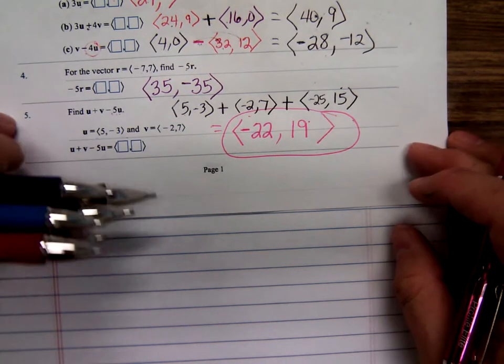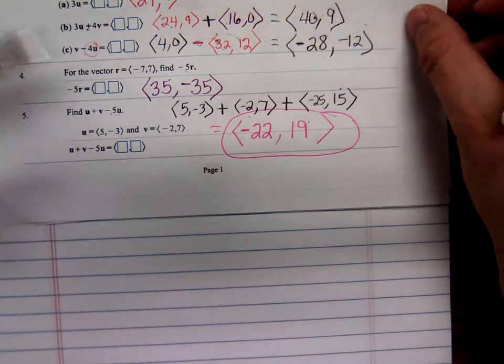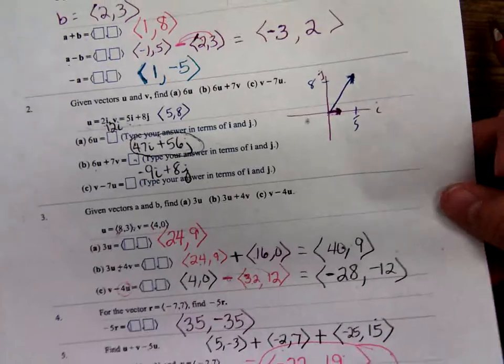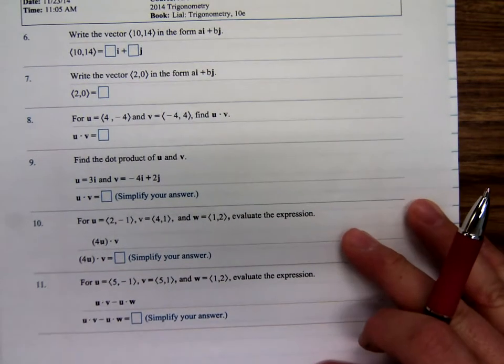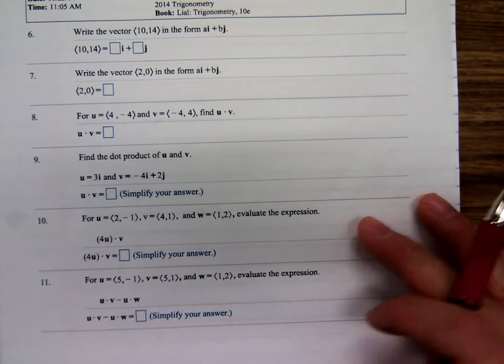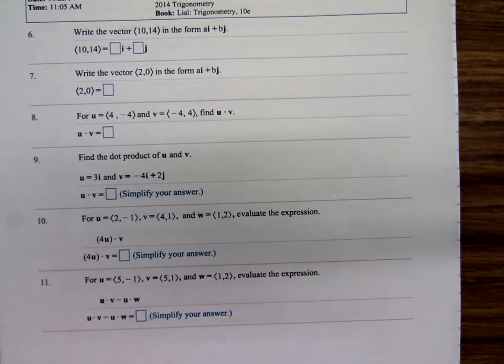Or why couldn't all the assignments be this painless? Oh my gosh. Maybe I should have done these first.